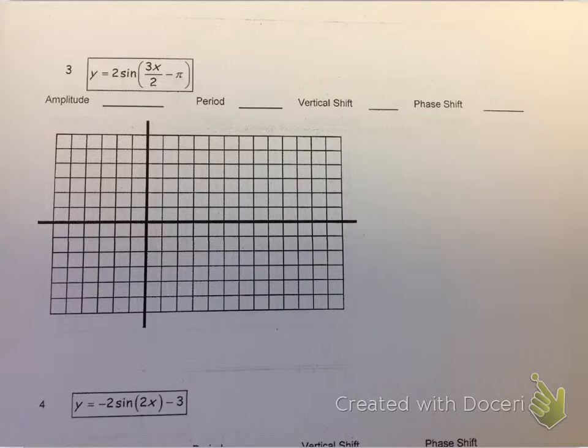Again, our amplitude is going to be located in the A position, the leading coefficient before sine. That's your amplitude. Your period is going to be 2 pi divided by B. And don't forget B, where's it at? And also don't forget that that's 3 halves. So 2 pi divided by 3 halves.